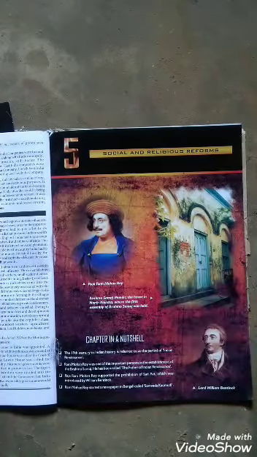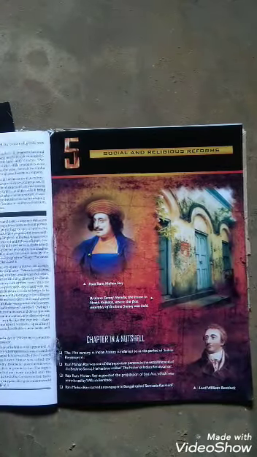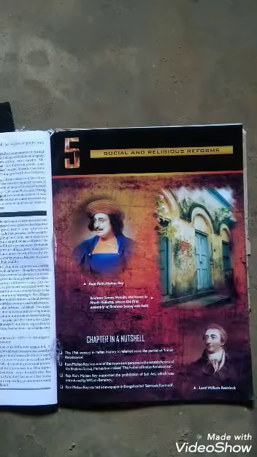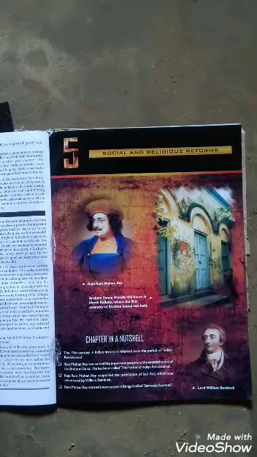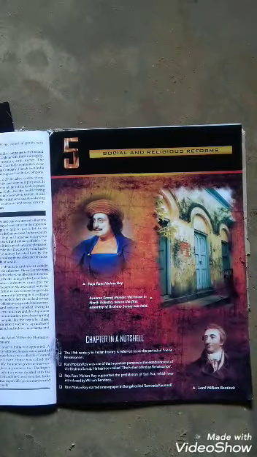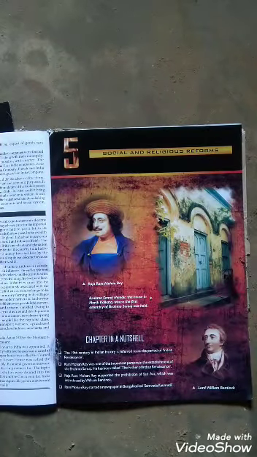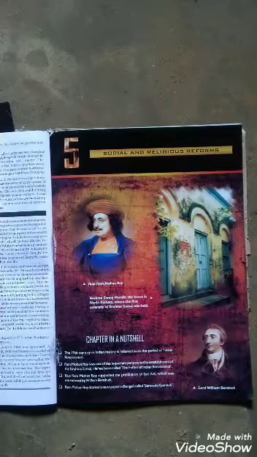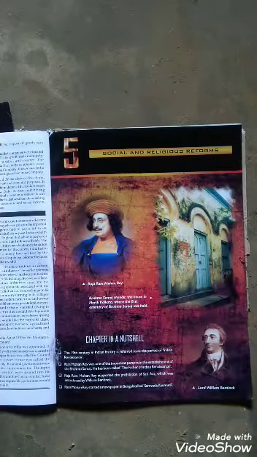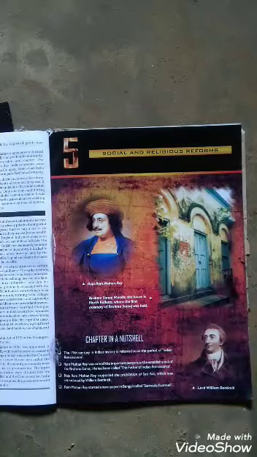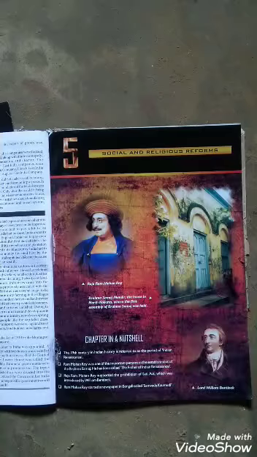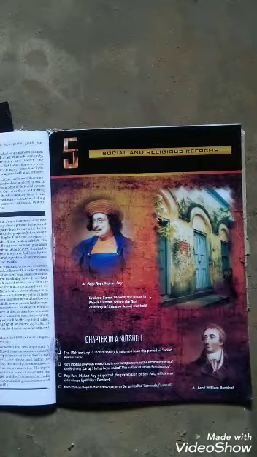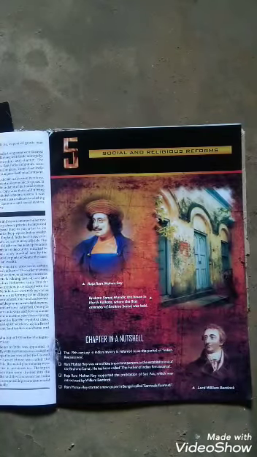Sri Narayana Dharma Paripalana Yogam, another Reformation movement. Sri Narayana Guru started the Reformation movement in 1903. This started in Kerala. This movement aimed at strengthening the backward and exploited communities. Narayana Guru and his companions Dr. Palpu and Kumaran Asan led the movement.